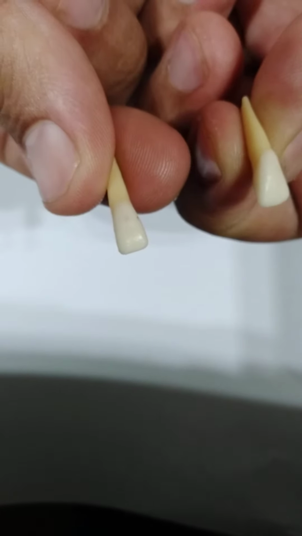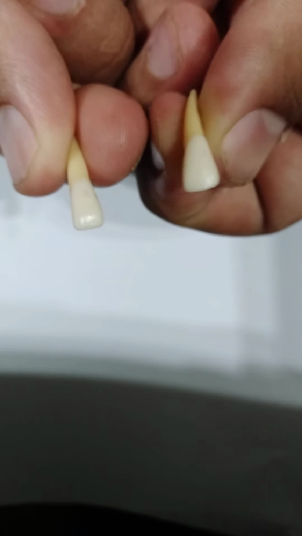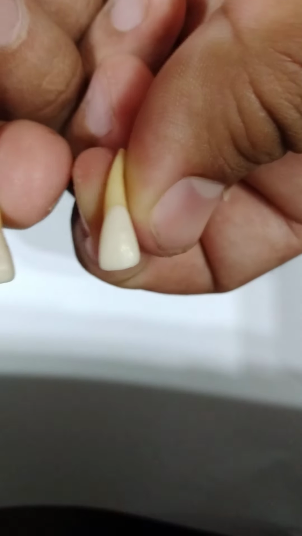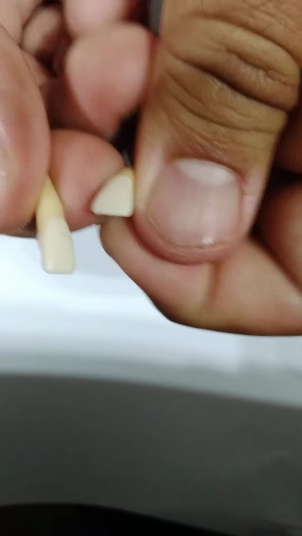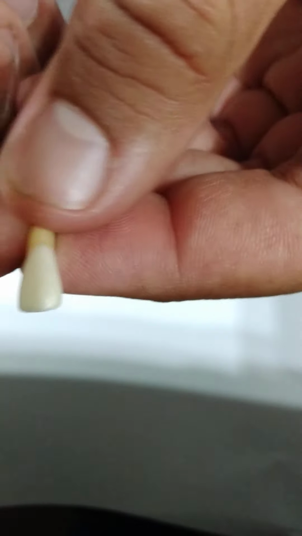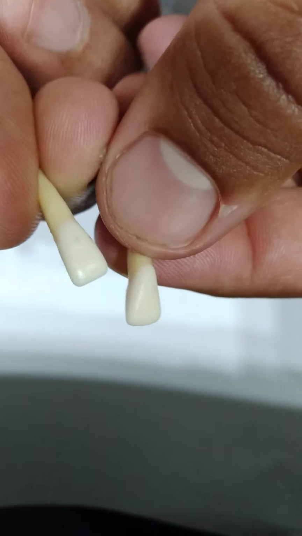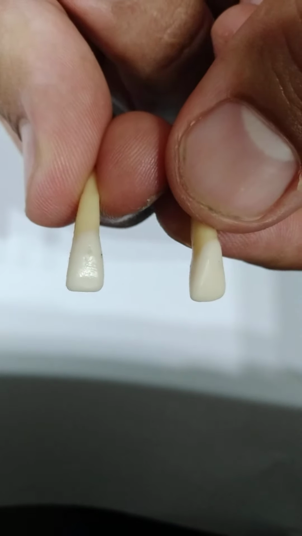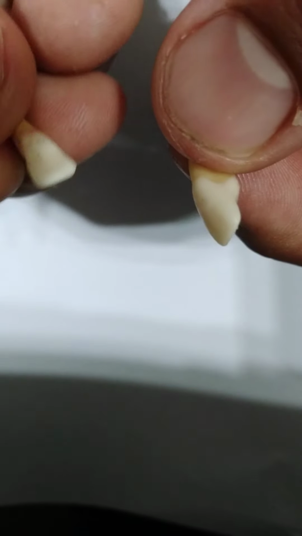This is the permanent mandibular central incisor. This is permanent mandibular lateral incisor. You can see that this tooth is larger than this central incisor.